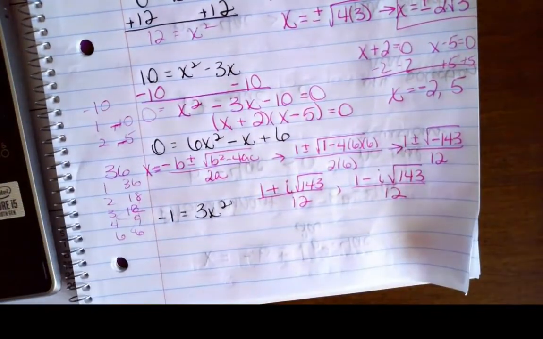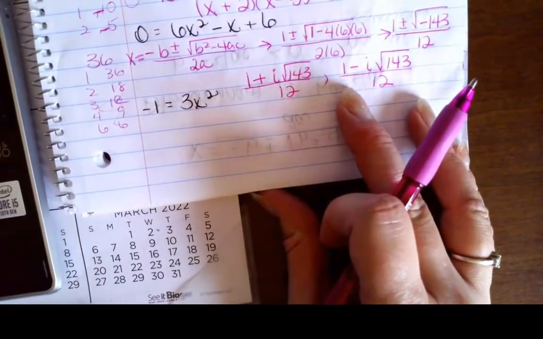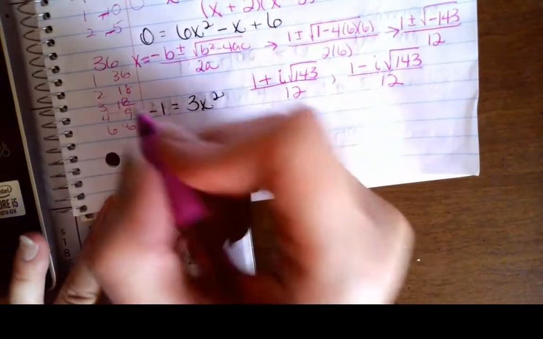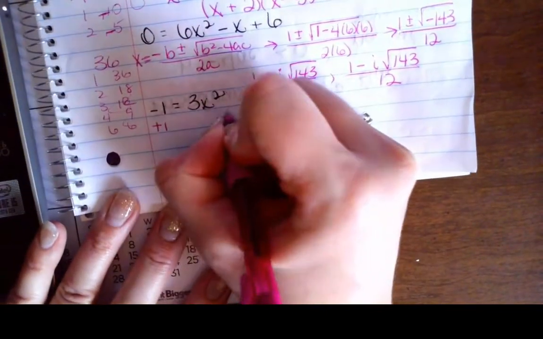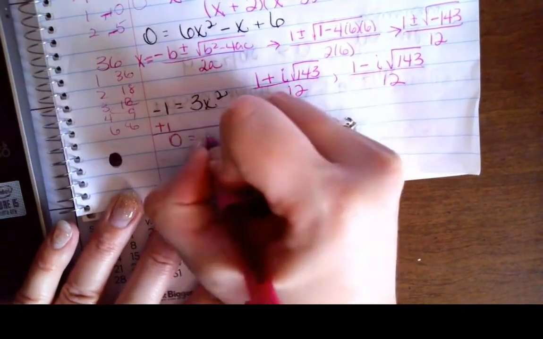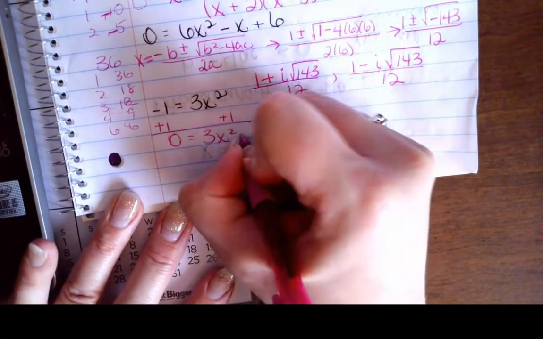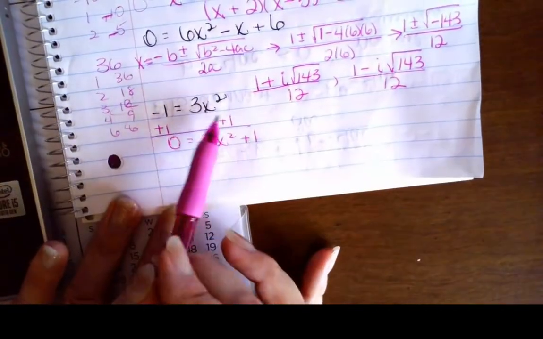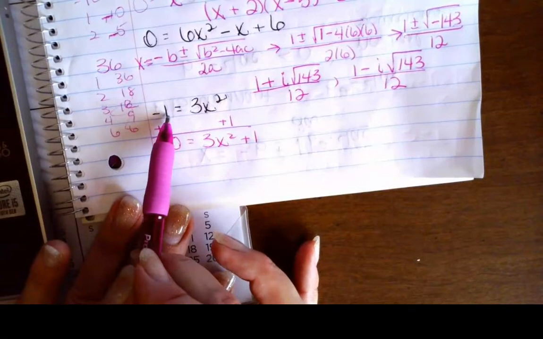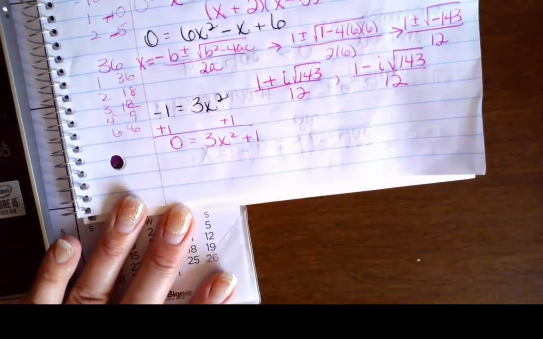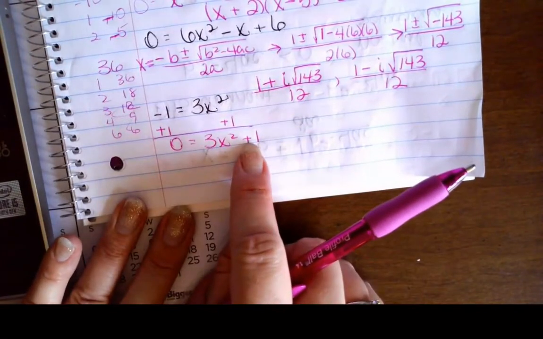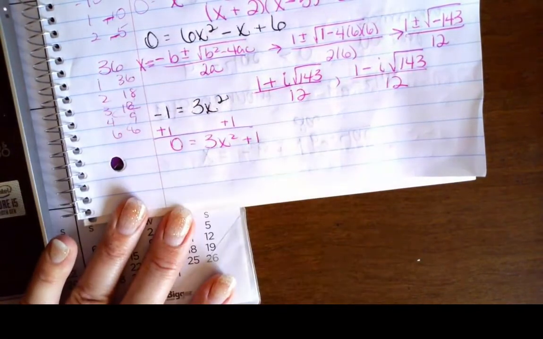So this last one, I've got a couple of different ways I can do it. Okay, I do know that if I add 1 to both sides, I'll get 0 equals 3x squared plus 1. One of the reasons I did that instead of dividing by 3 is it's just going to be a little bit cleaner to do it this way. Okay, so this is not factorable. It's not the difference of two squares. I can't use the AC method. I can't do anything like that.